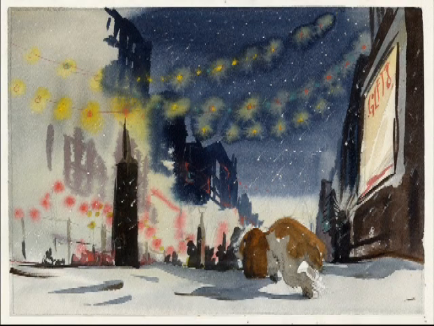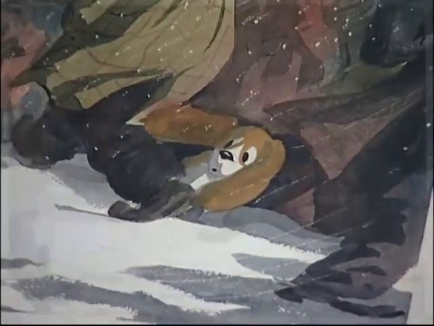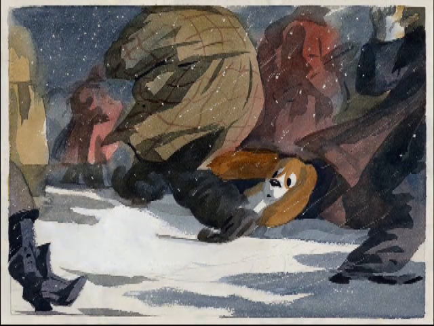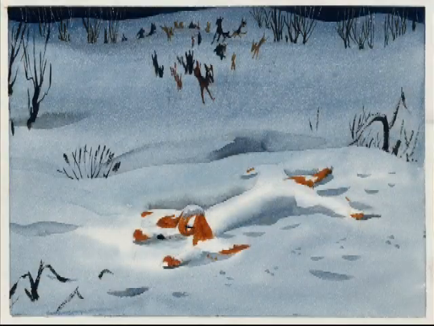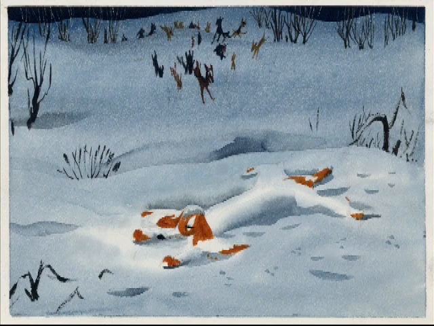There are wonderful watercolor paintings by Mary Blair that depict Lady in certain situations that were from the original treatment. These are some early watercolors. Here's Lady out in a snowstorm, being lost. And here she is, being found not by humans, but by dogs, as she's almost frozen to death out here.